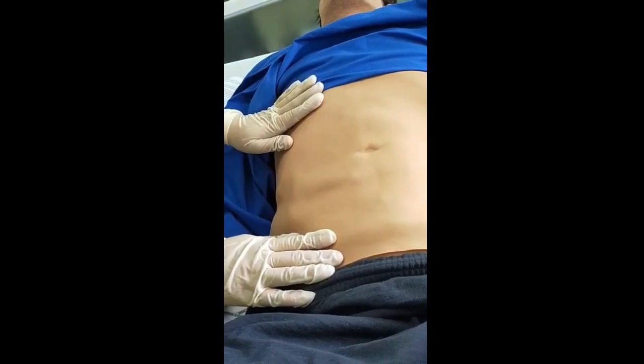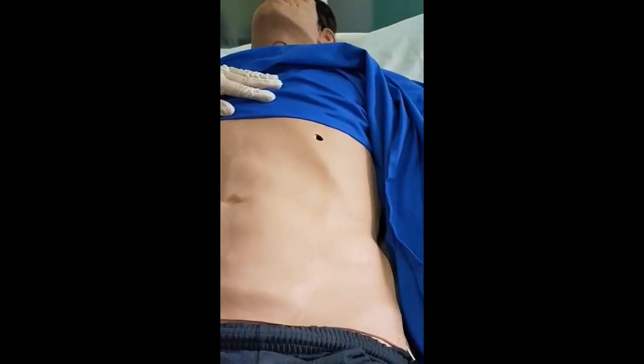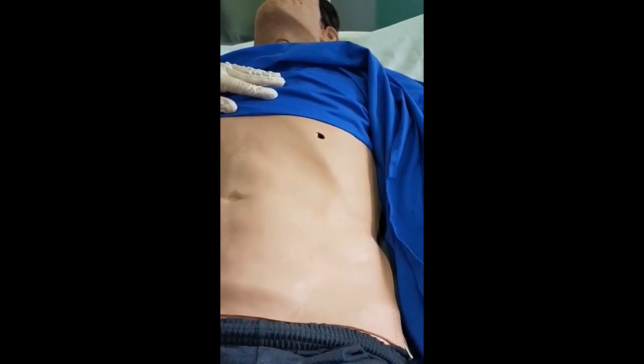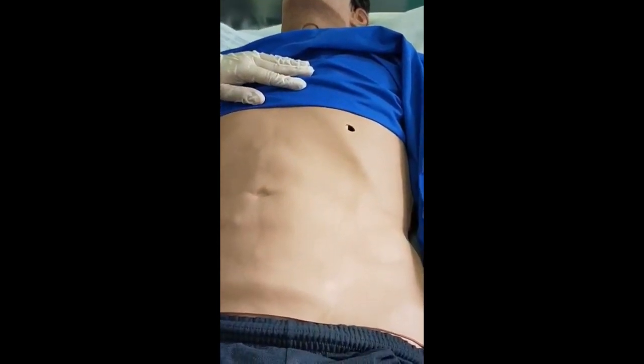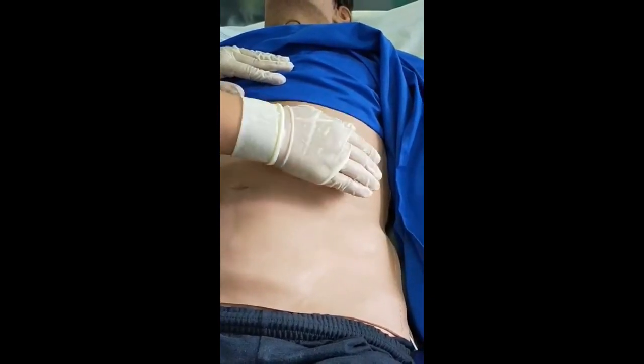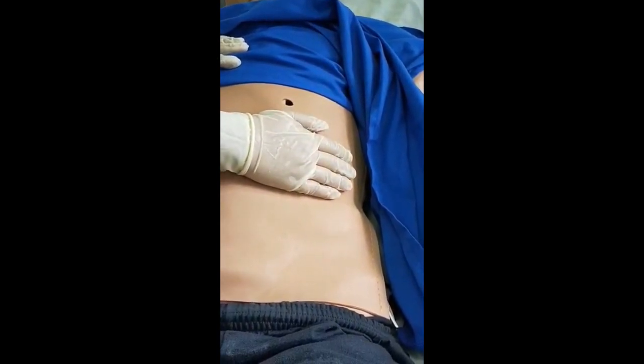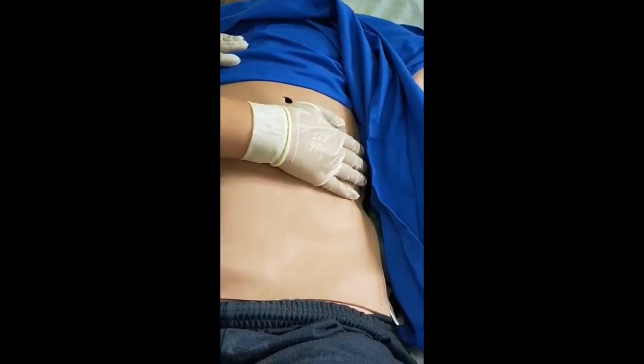And then next is percuss the spleen. Begin posterior to the left mid-axillary line and percuss downward, noting the change from lung resonance to splenic dullness.